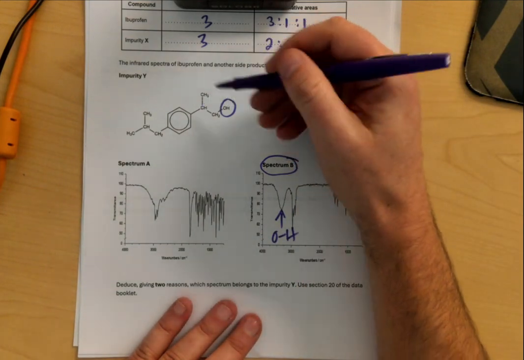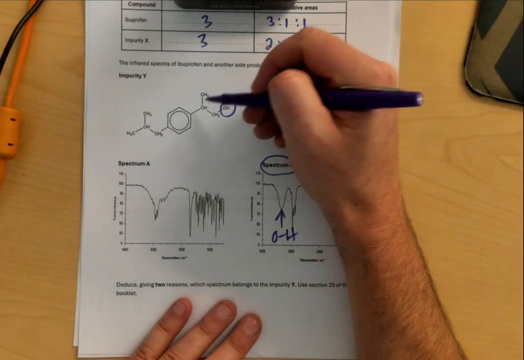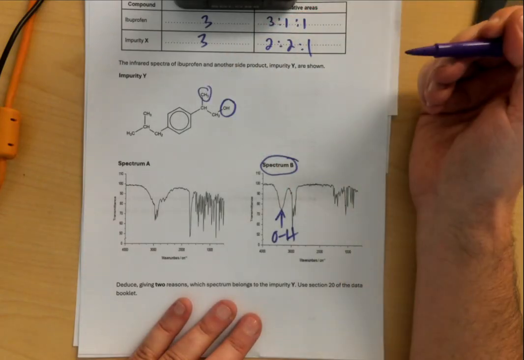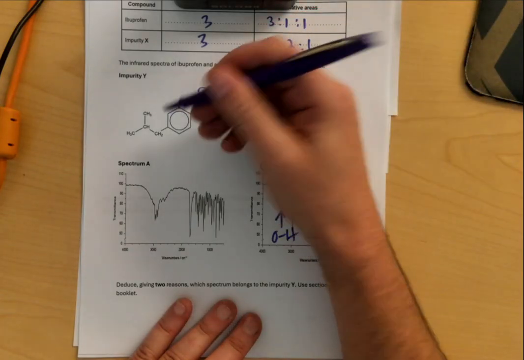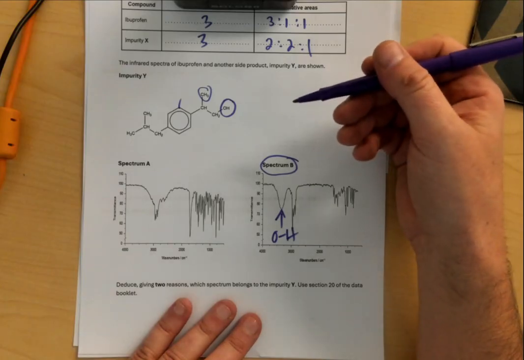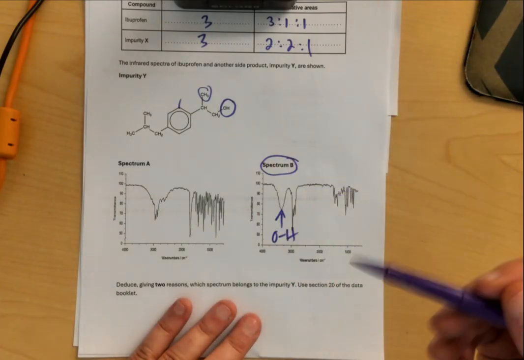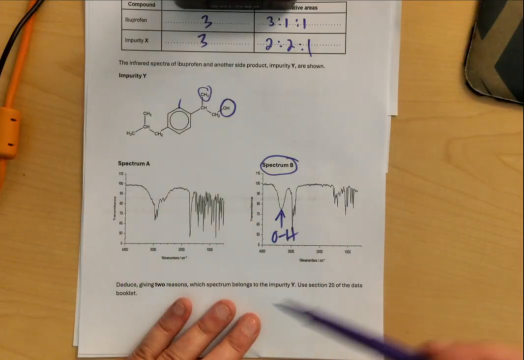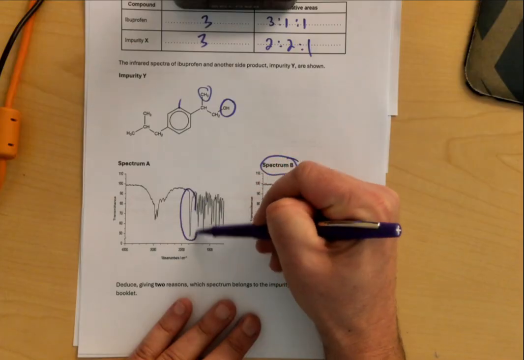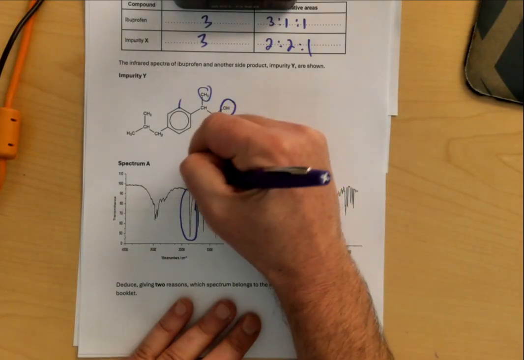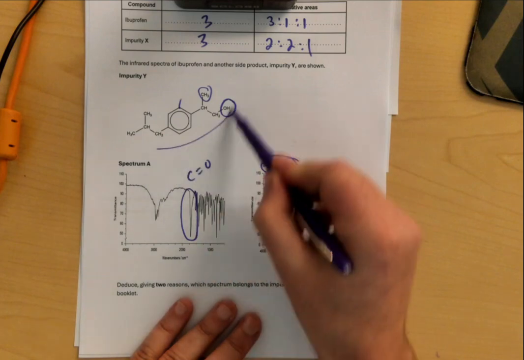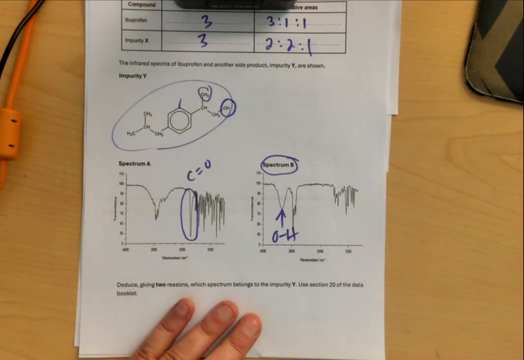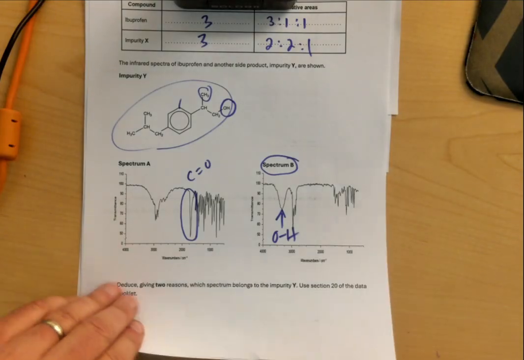Now, the rest of this molecule, there's nothing in here that's really all that distinct. We've got carbon to hydrogen. Really, it's just carbon to carbon and carbon to hydrogen. So what I did was instead look at an absorption that appears in spectrum A that would not be here. So this absorption right here around 1700 is for a C double bond O. We have none of that in our molecule. So I said the presence of the OH and the absence of the C double bond O are my 2 reasons.